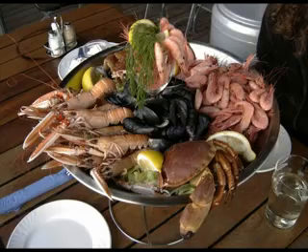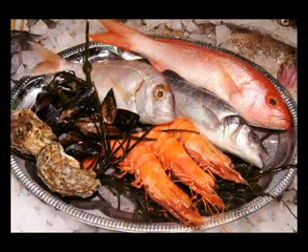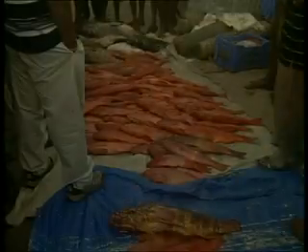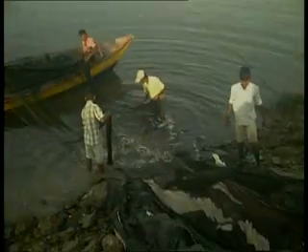Oceans contain huge amounts of natural resources. They provide food, energy, minerals and medicines. The food from the ocean consists mainly of fish and shellfish. The worldwide fish catch from the ocean totals about 90 billion kilograms every year. Most of the catch comes from the coastal waters.